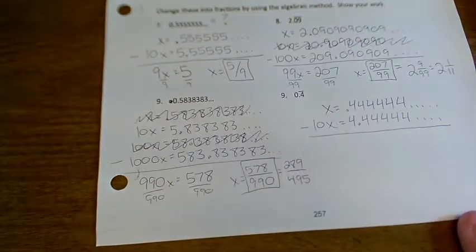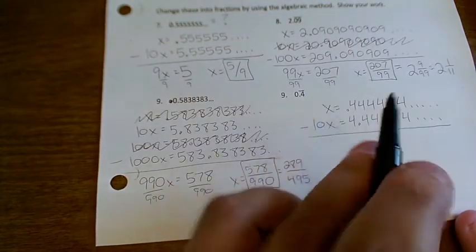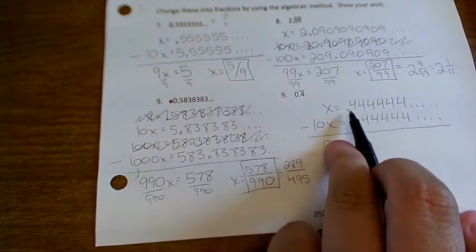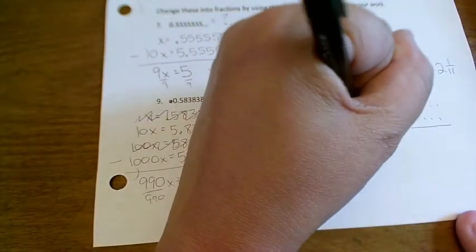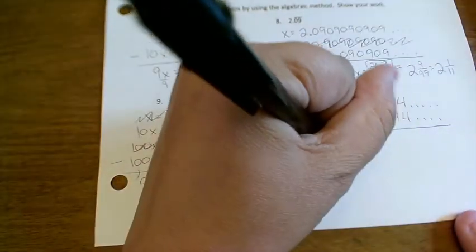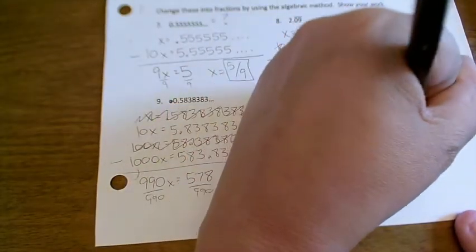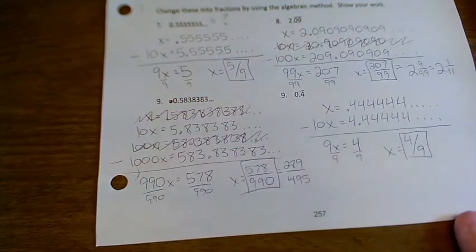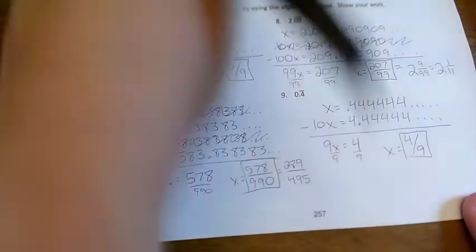Those have the same exact decimal, so 10x minus 1x is 9x. 4.4 repeating minus 0.4 repeating is just 4. So divide both sides by 9, and your fraction should be 4/9, just like I said, if you remember the rule.